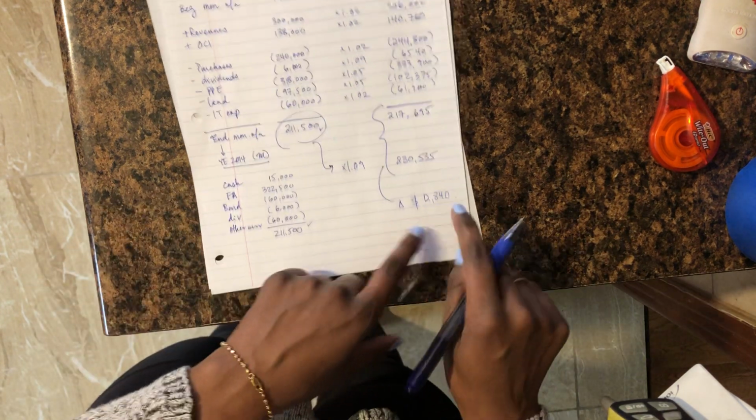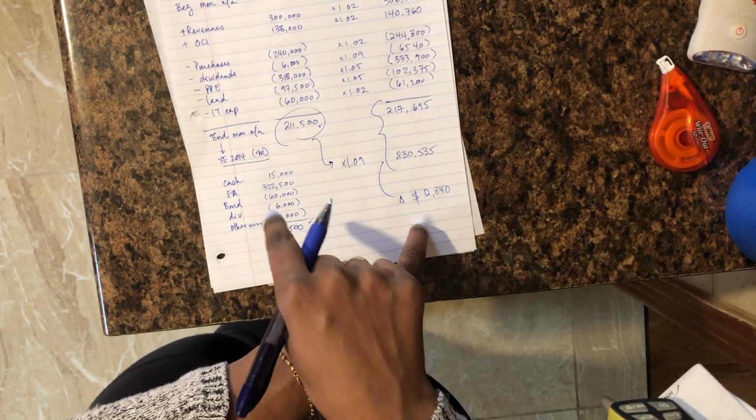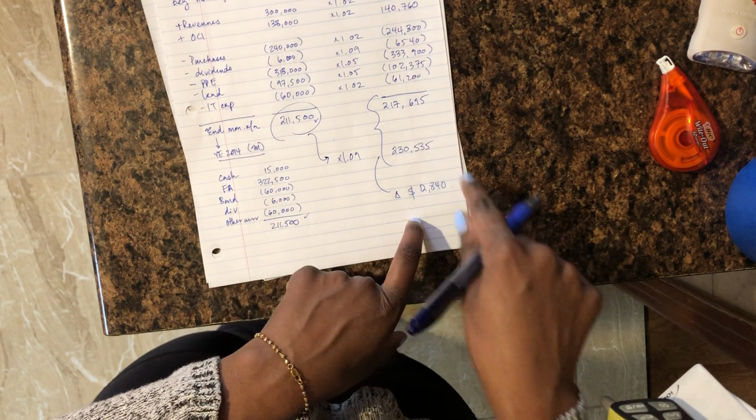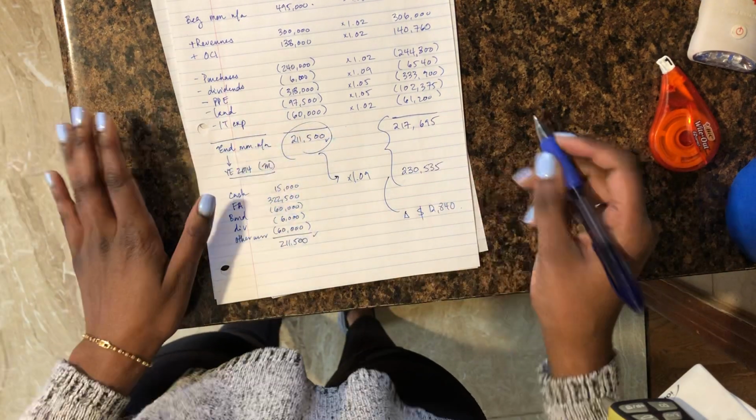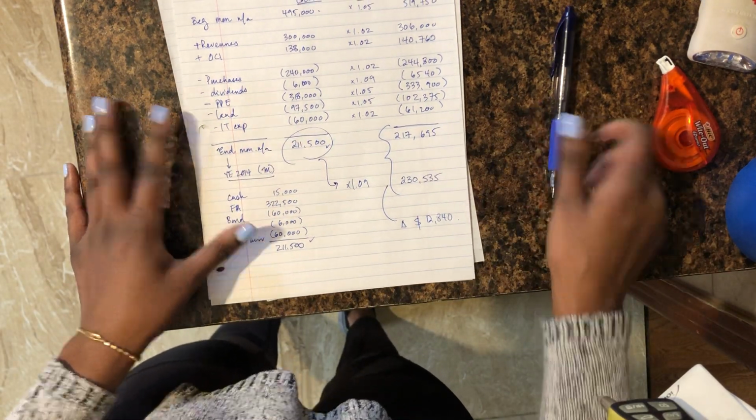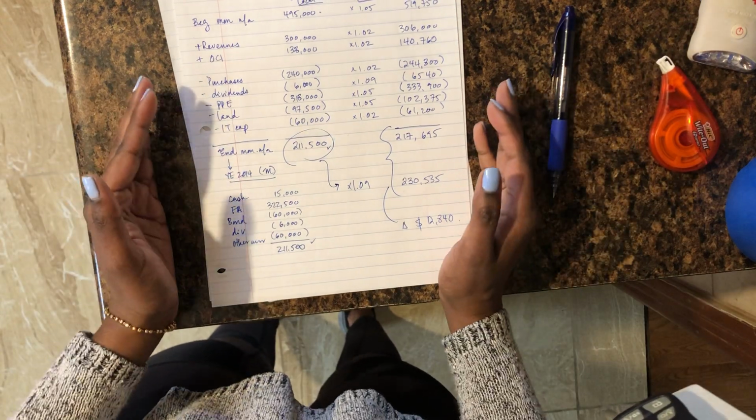And if this agrees to what you have when you solved it as a plug, if your proof agrees, then you did everything perfectly. If you didn't, well, then you have to go back and figure out where you went wrong. But that's essentially your proof, okay?